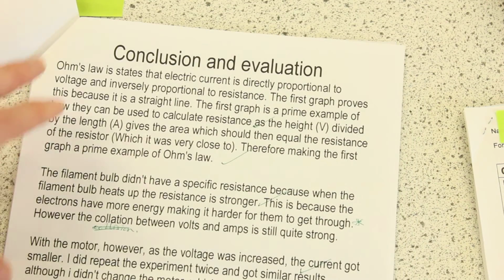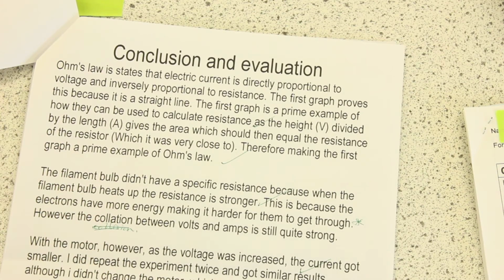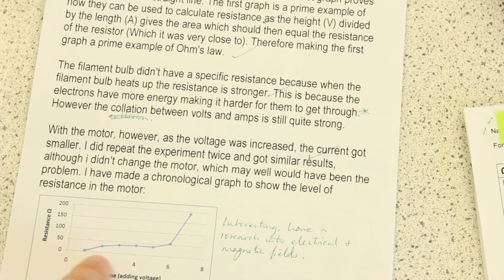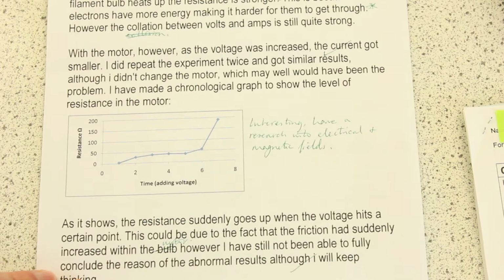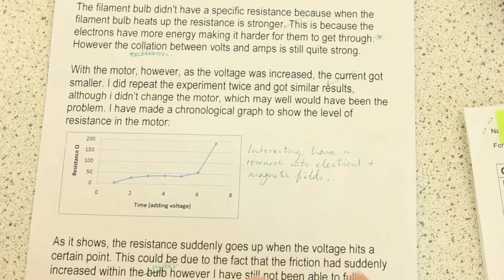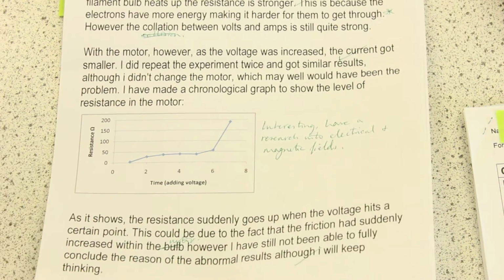The conclusion is very methodical, and she's talked about it might be the heating, okay, or in the motor. She's even plotted another graph thinking, well, is it because of the time the motor's been left on for? Okay, so she's thinking about that. And she said, well, there's more work to be done on this. There's more I can actually do on this.